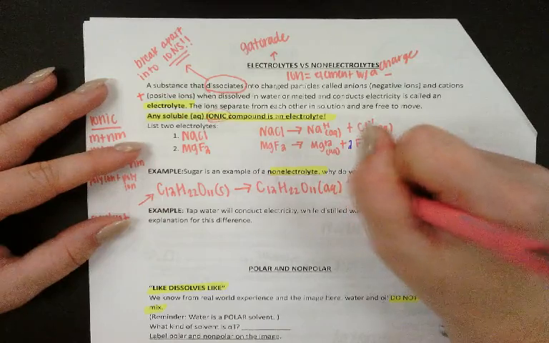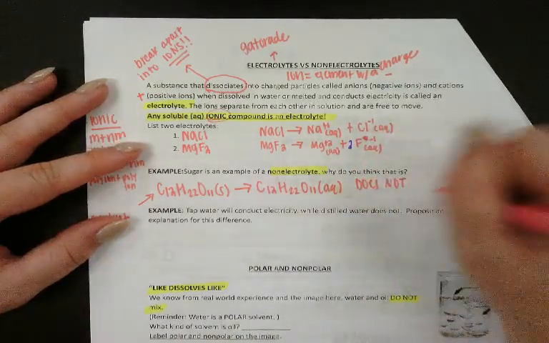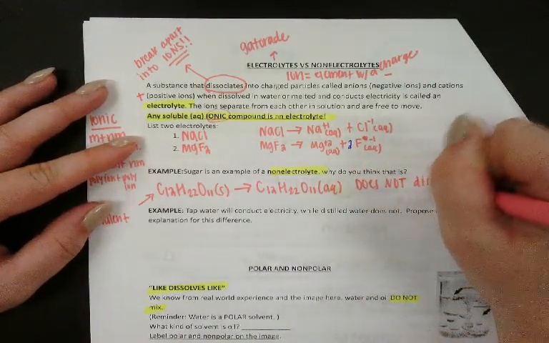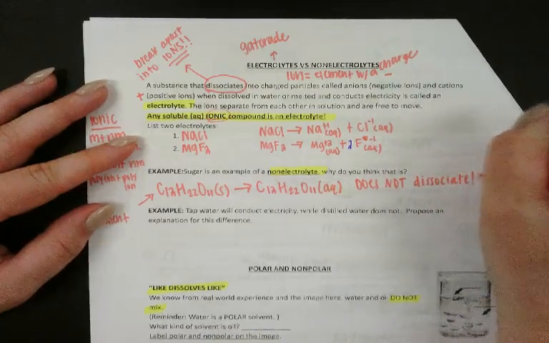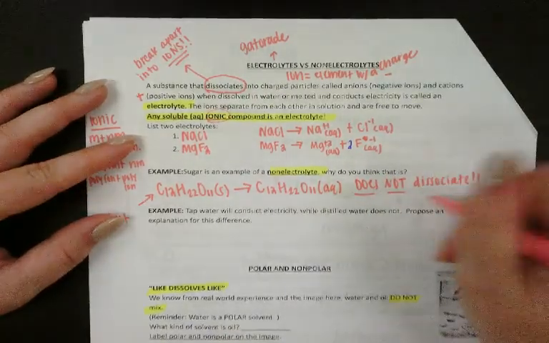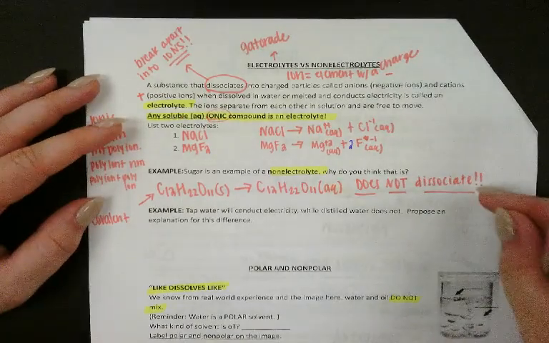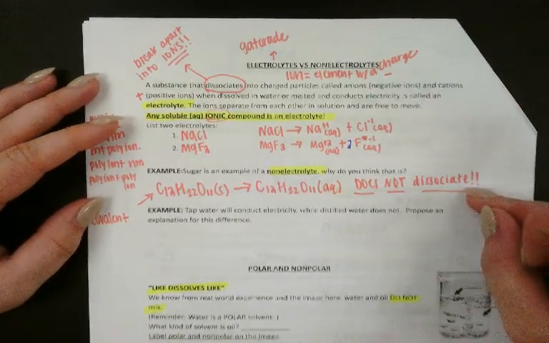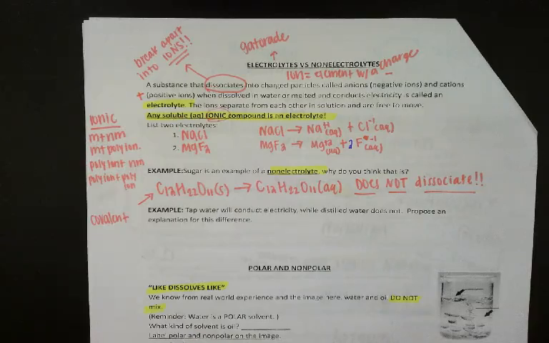It does not dissociate. Okay? It does not dissociate. There is a big difference between dissociation and dissolving. Make sure you know that. Okay?